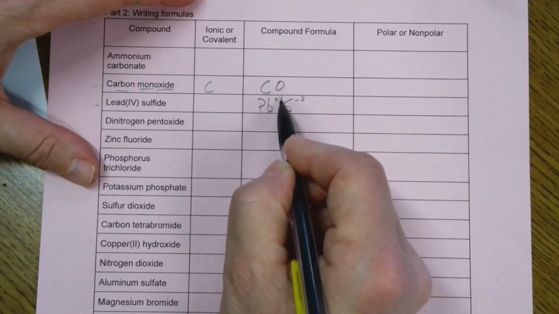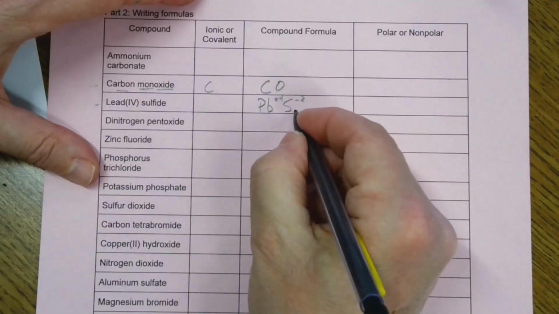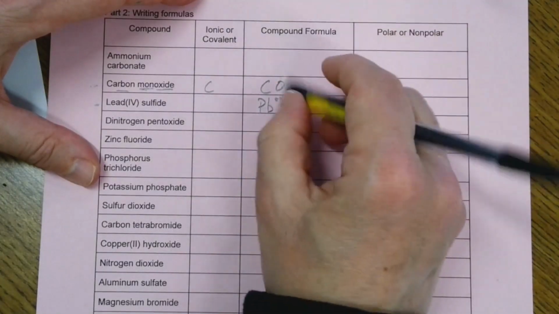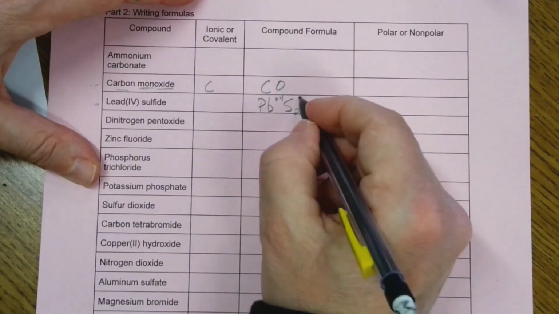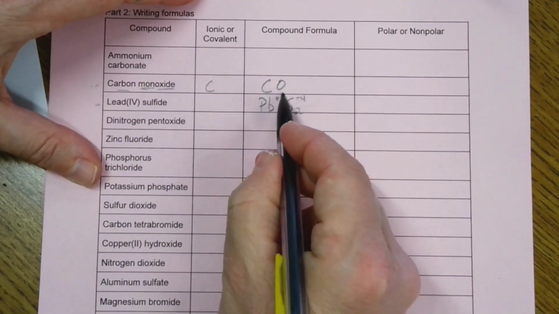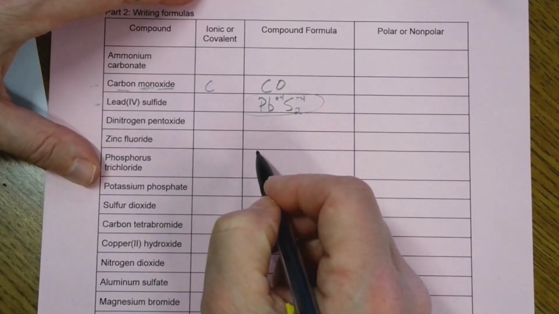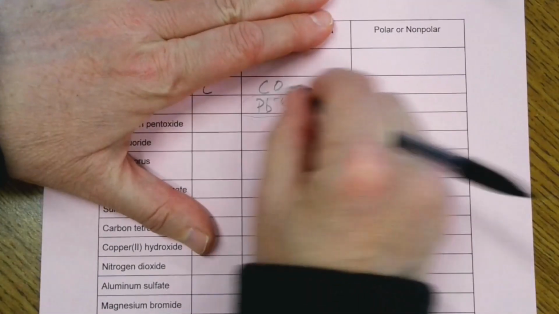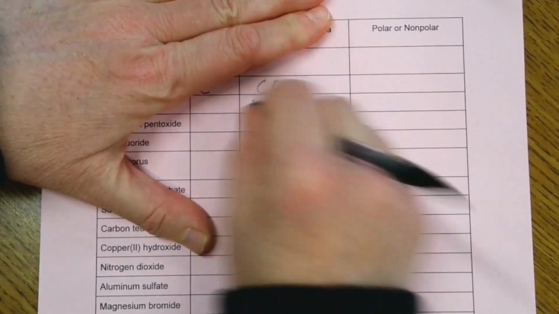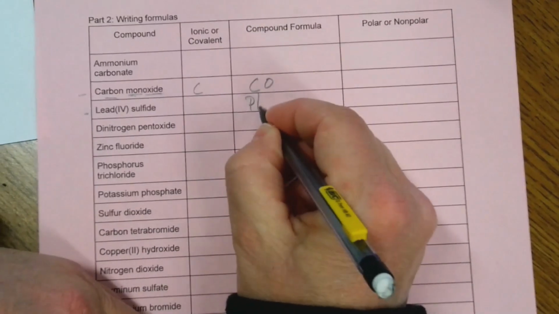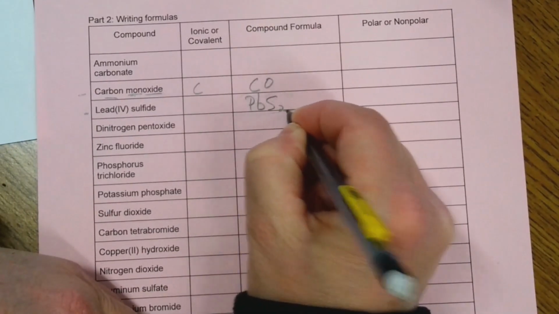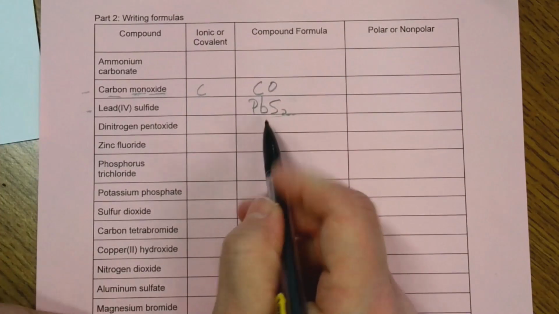So I have to get my sulfide to equal this charge, which means I'm going to need 2 sulfurs, which means now my overall charge is going to be minus 4. And now my overall charge on this compound is going to be 0. So if I have Pb4, it means its charge is 4. S2 is going to be my formula for this one.